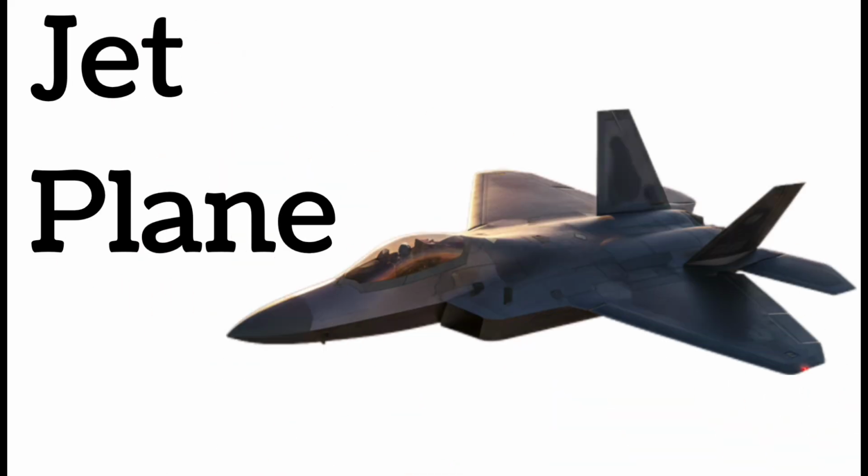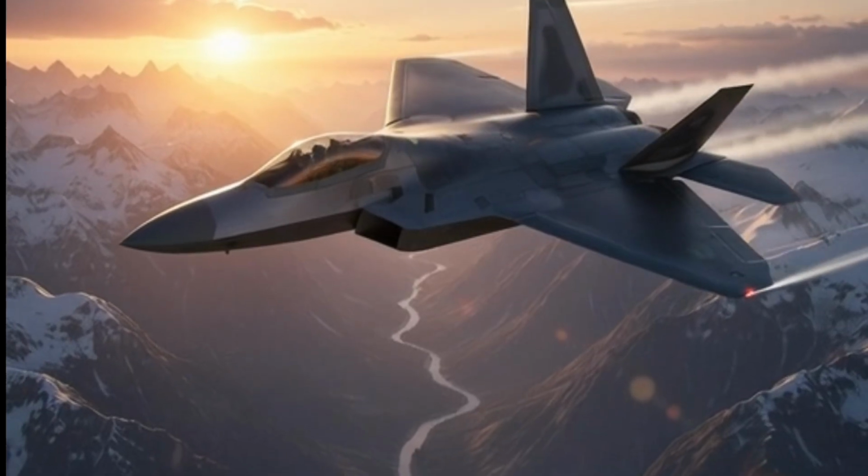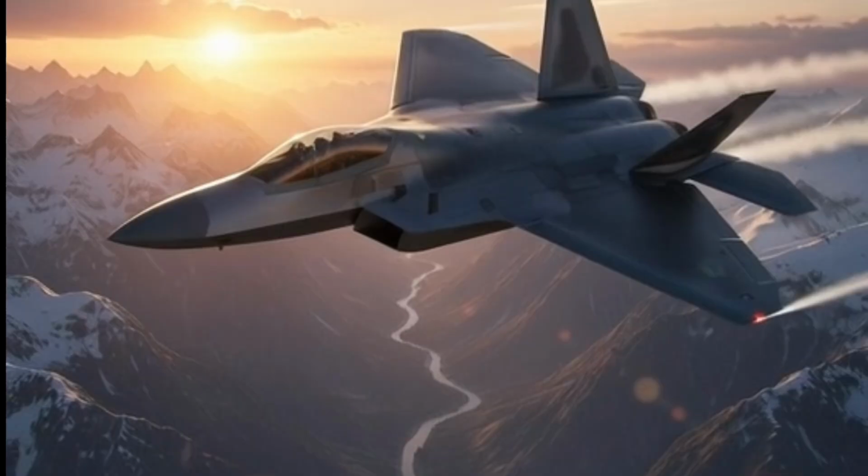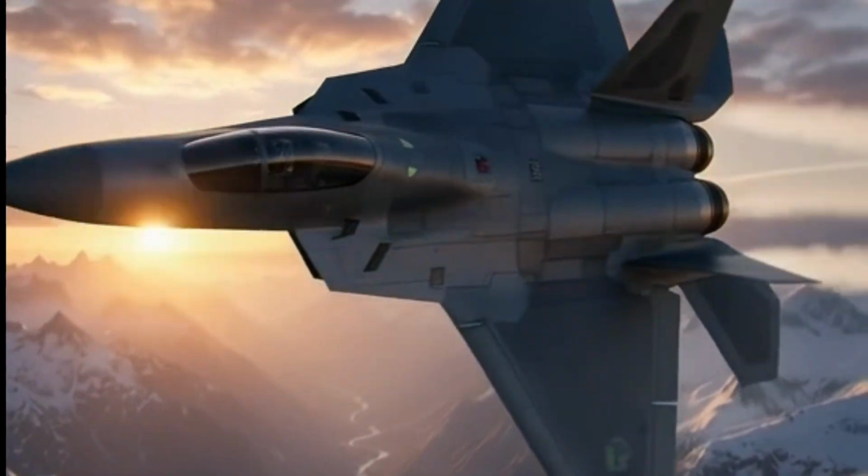Next, jet plane. A jet plane is powered by jet engines. It flies faster than normal aeroplanes. It is mostly used for long distance travel. It helps save travel time.